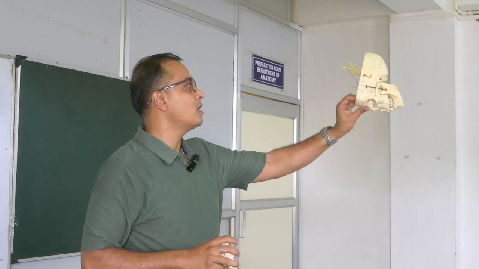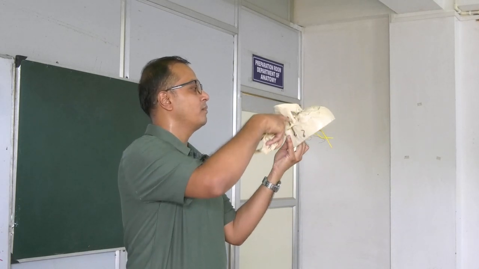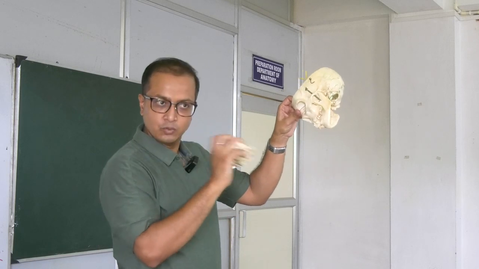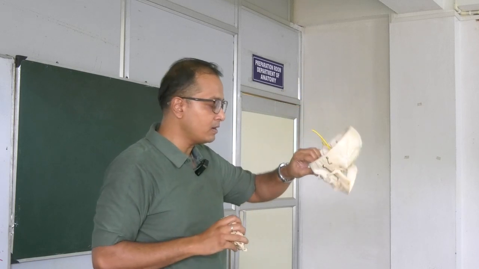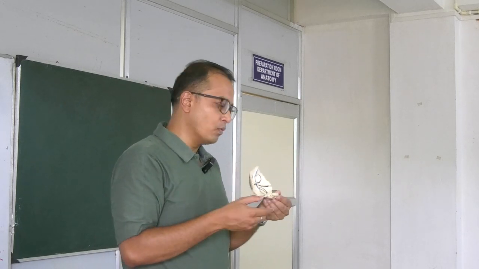If you see this part which is united with this, it makes this particular foramen, through which you have placed the wires, the jugular foramen. This jugular notch is converted into a foramen with the articulation of the sphenoid bone and this particular mastoid bone. So, these are the features related to this particular bone.